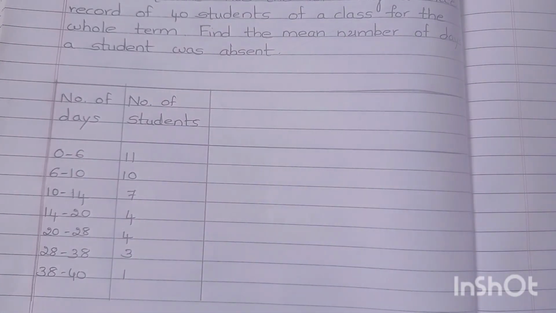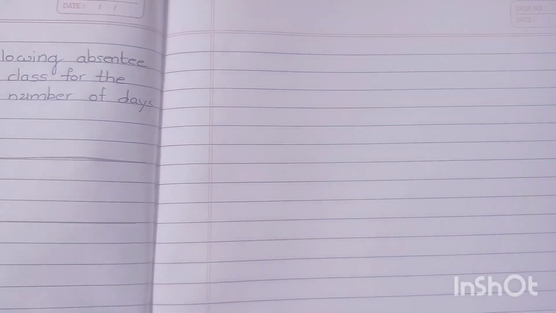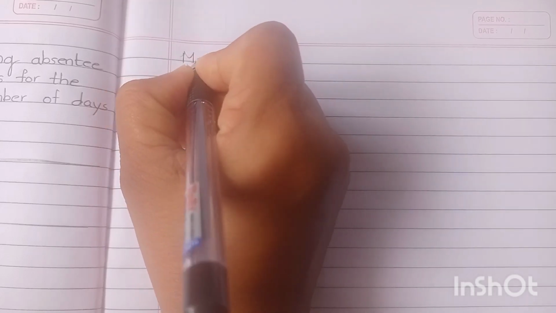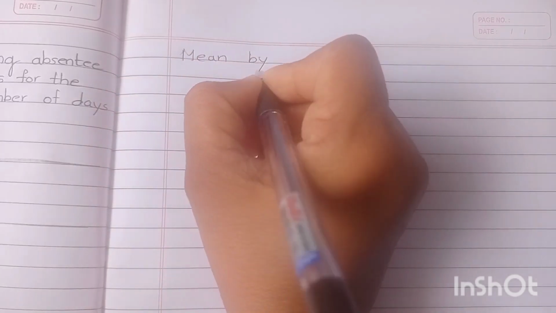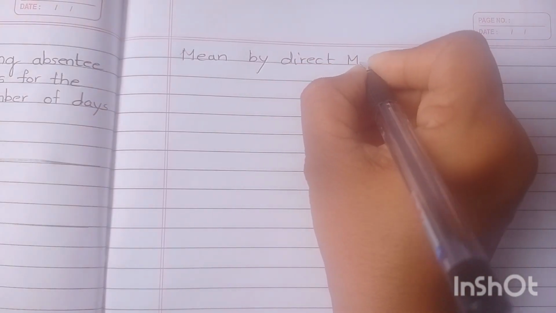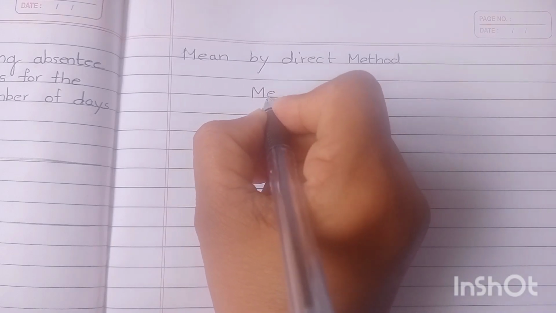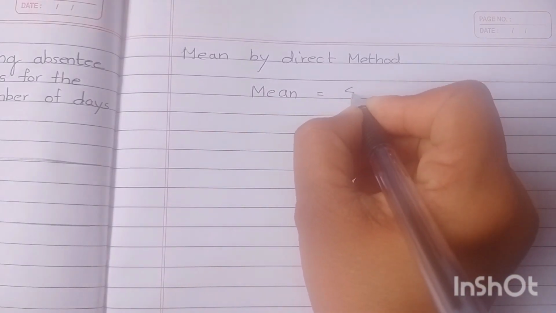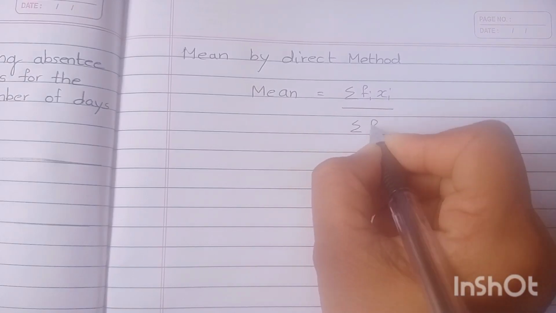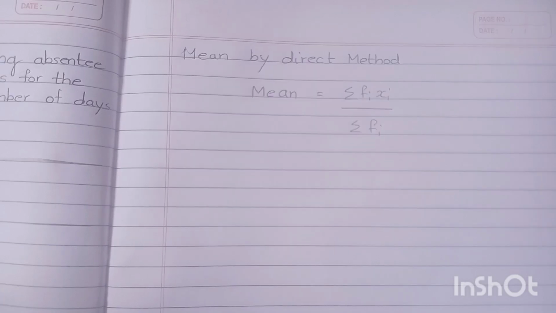Let us find out the mean by direct method. First, let me write the formula to find out mean by direct method. What is the formula? Mean is equal to sum of fi into xi divided by sum of fi. This is the formula to find out mean by direct method.